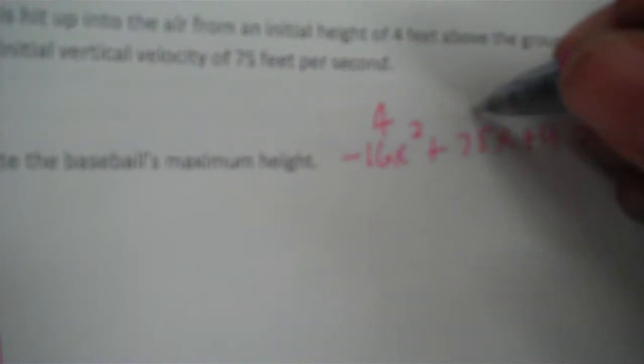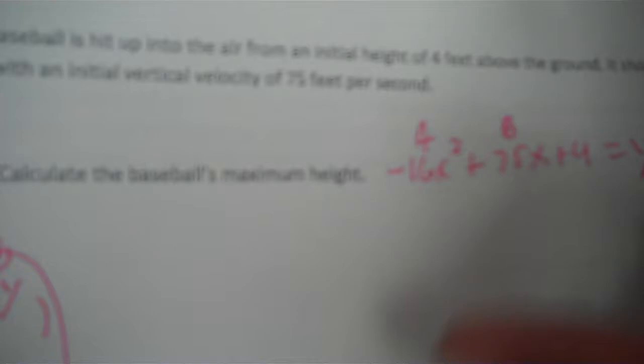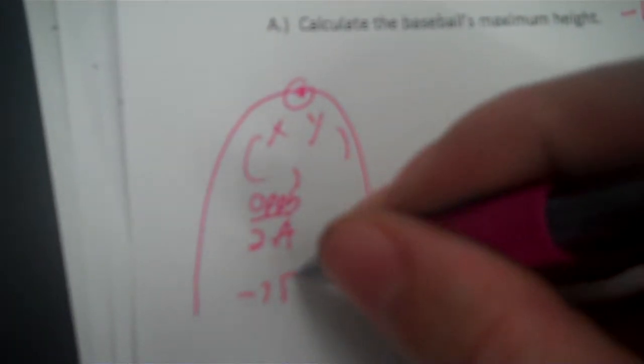So to find the x, it's always opposite of b divided by 2 times a. Okay, so a, b, and I don't really need c. Opposite of b is negative 75, and then I multiply that by 2, it's negative 32. Negative 75 divided by negative 32 is going to be 2.34. Okay, that's the time it took to hit your max height. Now you got to insert 2.34 in for those x's, and that will equal y.